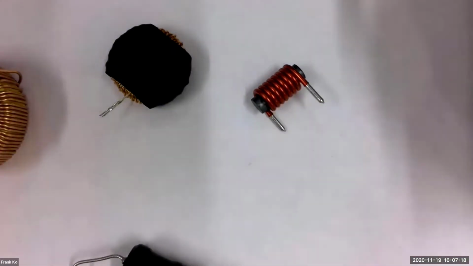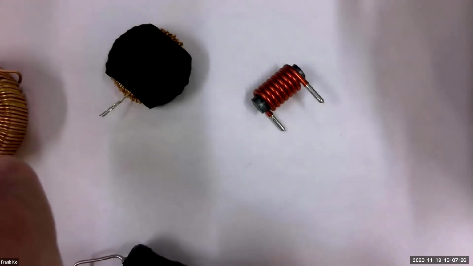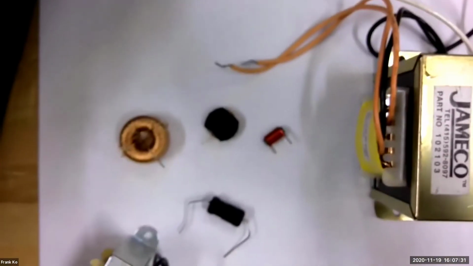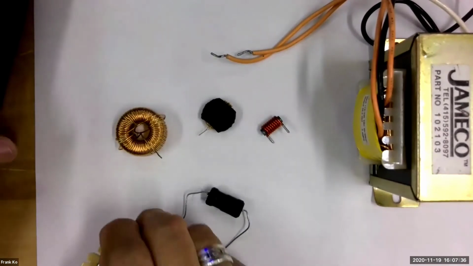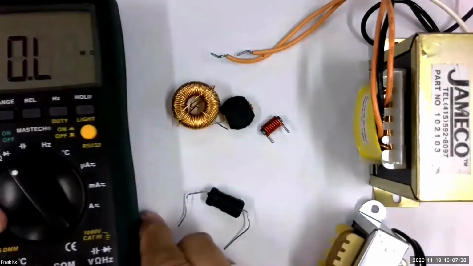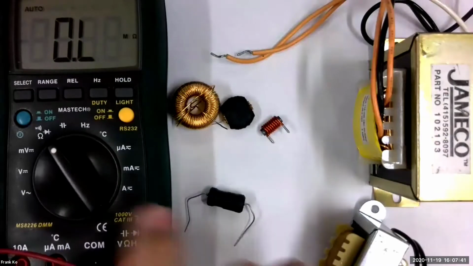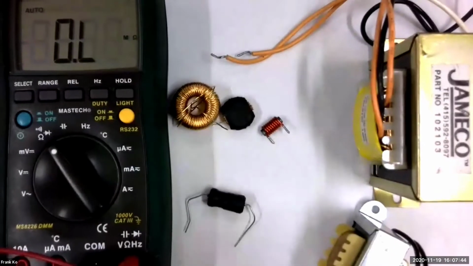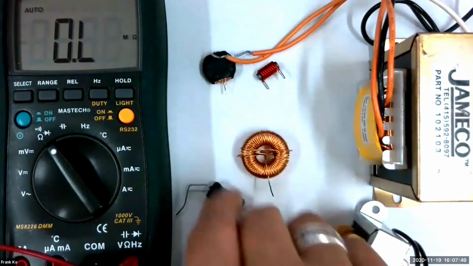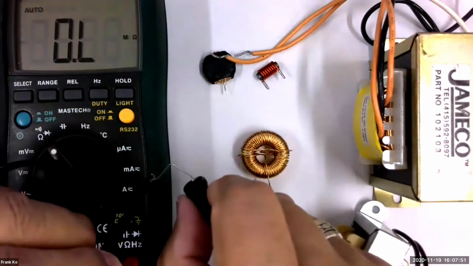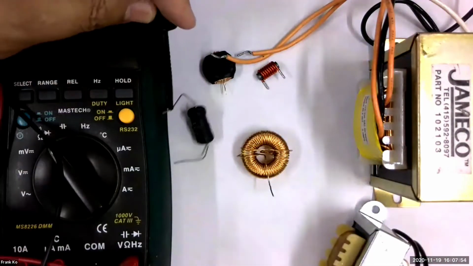Now, we've also seen this. Another characteristic of the coils is this. Since they're nothing but coils of wire, there is a DC resistance. So if I take a digital multimeter and set it in the ohm meter mode, and I connect to this particular device here, measure here, and measure the other one here.